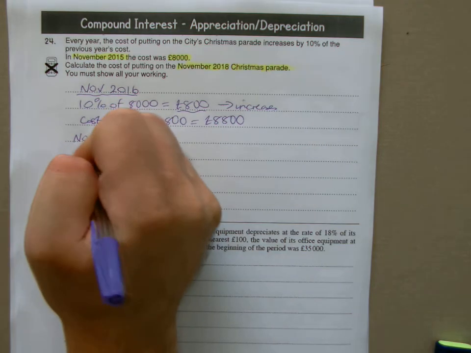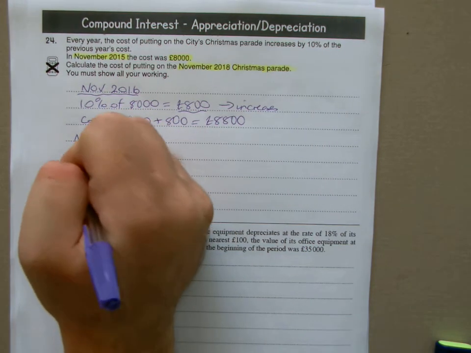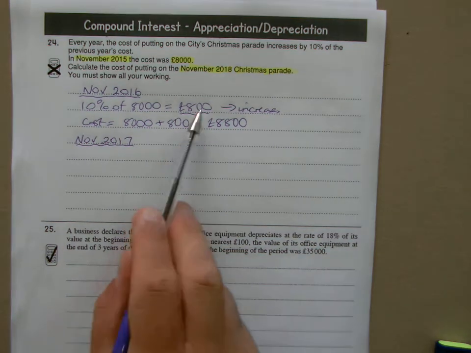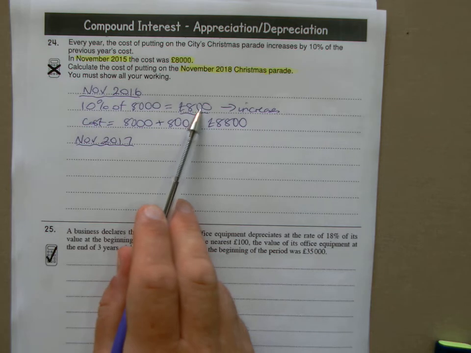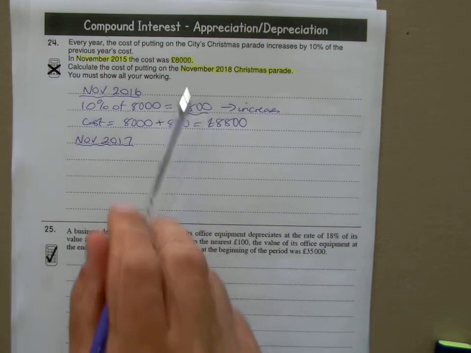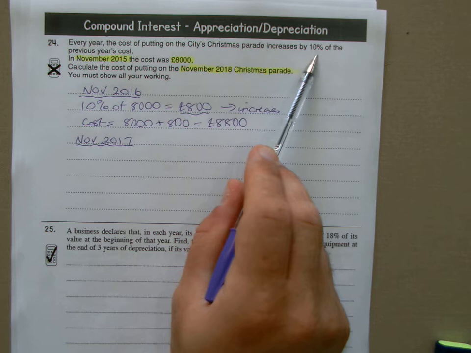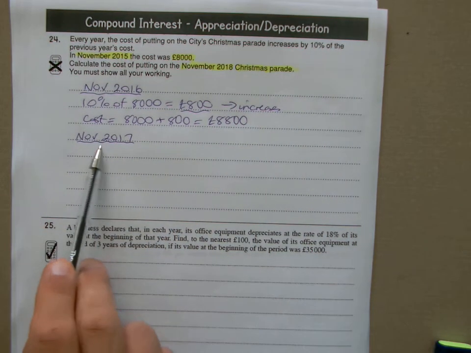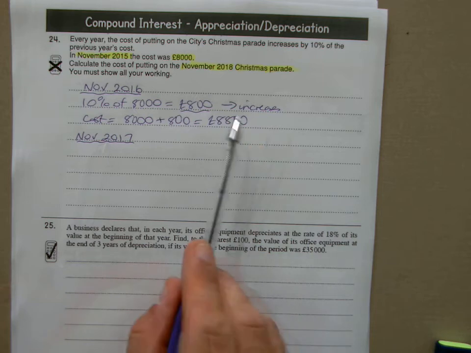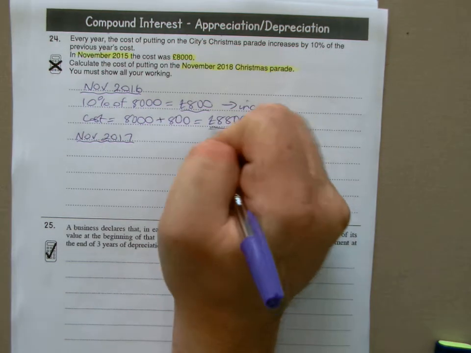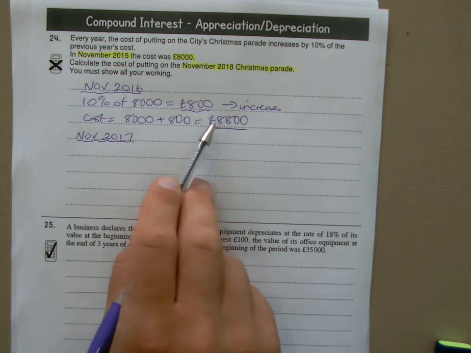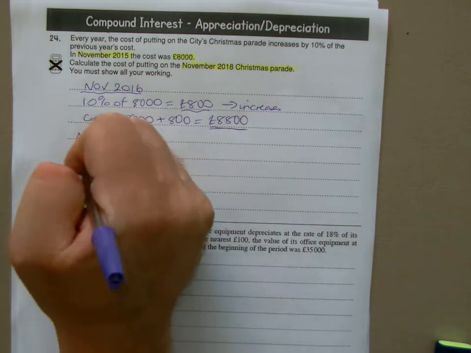Now we'll do the following year, November 2017. But this is where you've got to be careful. We now need to add on 10% again, but the 10% will be different to this. It won't be £800 again. Because reading the question, remember, it increases by 10% of the previous year's cost. The previous year's cost, from November 2017, the previous year, 2016, that was the cost. We now need to work out 10% of this to see what the increase is.